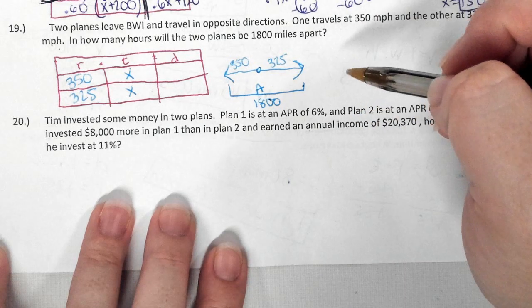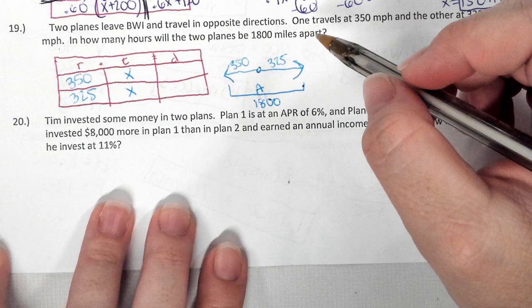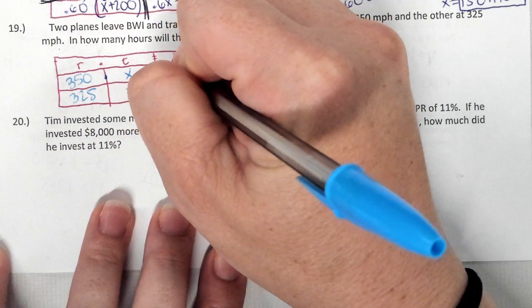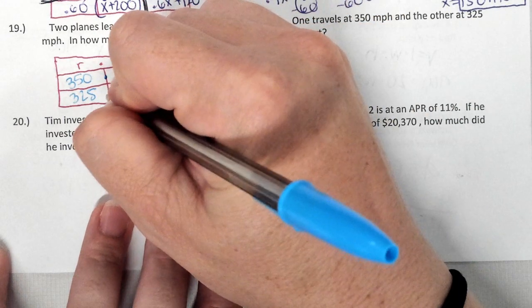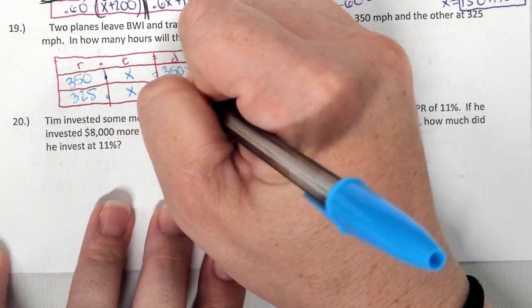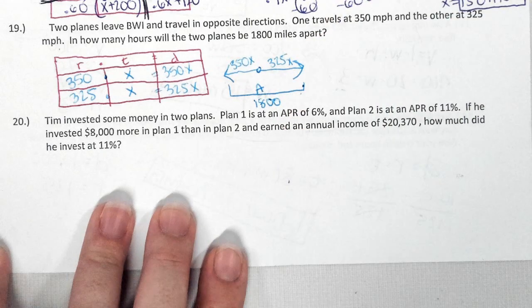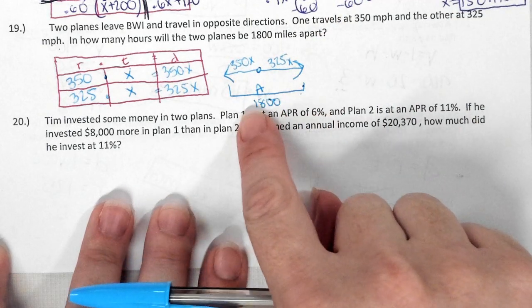Okay, and we are going to multiply these. So 350 times x is 350x. 325 times x is 325x. So the distance is represented by those two things. And then 1,800 is also a distance.